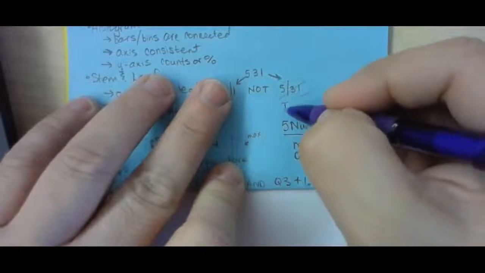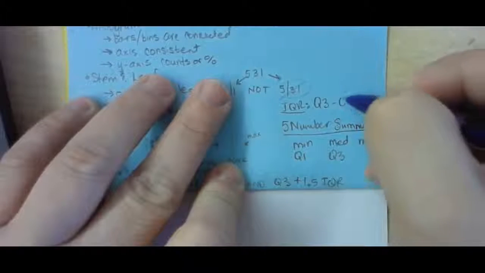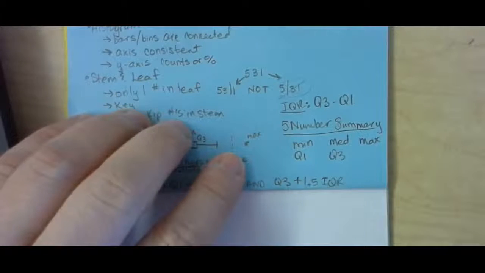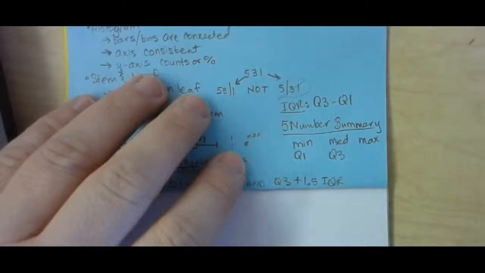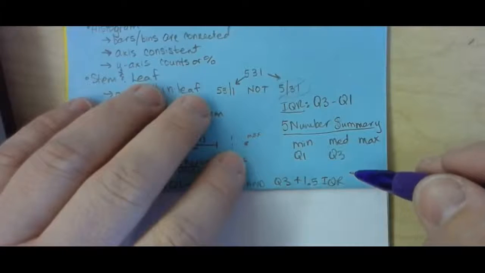And then here, remember, you find the IQR by doing quarter 3 minus quarter 1. And IQR is a measure of spread, about how far things are away from each other. And then the other thing with histograms and quantitative data, we need to look at shifting and scaling.